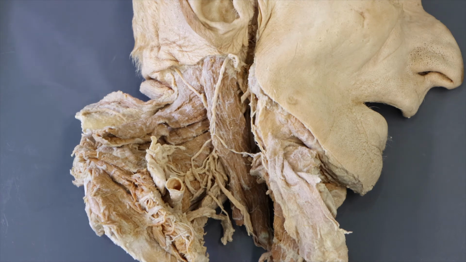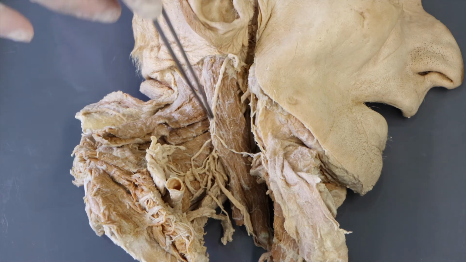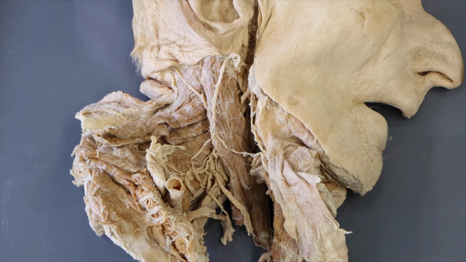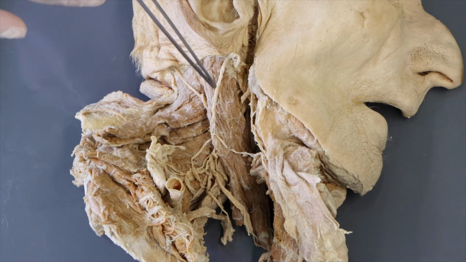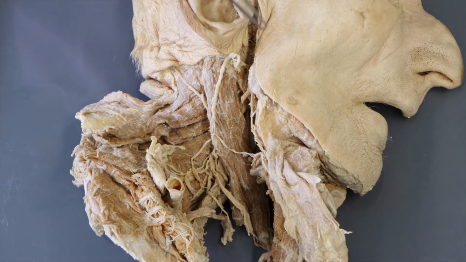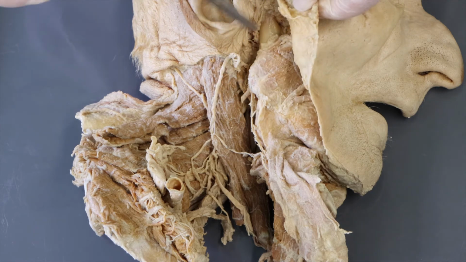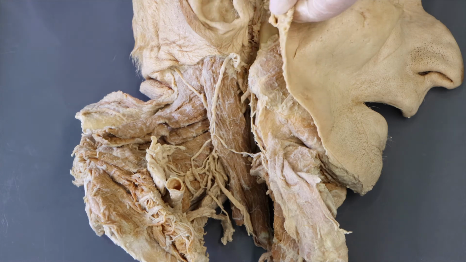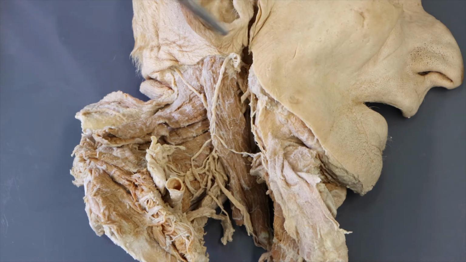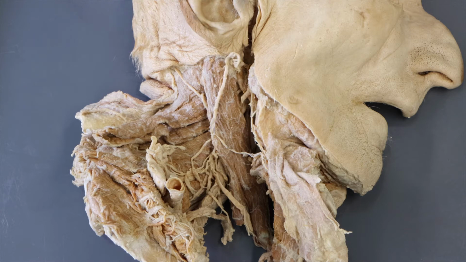The anterior branch of the greater auricular nerve is innervating the skin of the anterior part of the auricle, and also it's supplying the very important region, which is the parotidomasseteric region. The upper part of the parotidomasseteric region also is innervated by the greater auricular nerve.